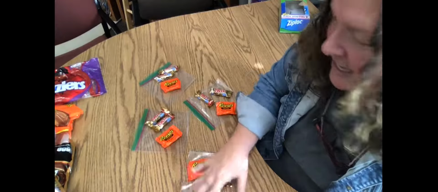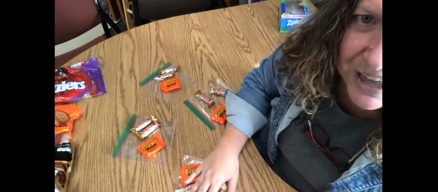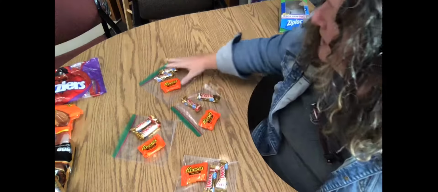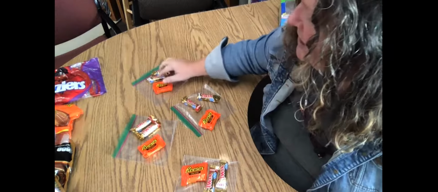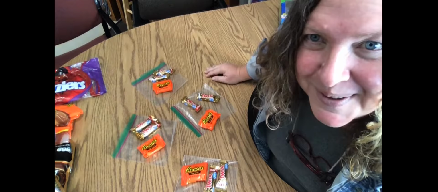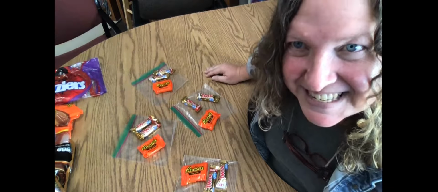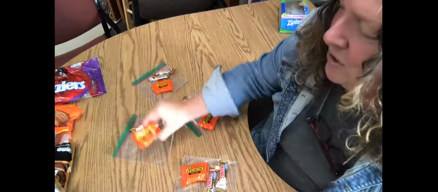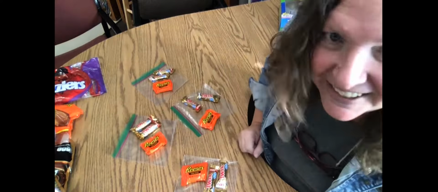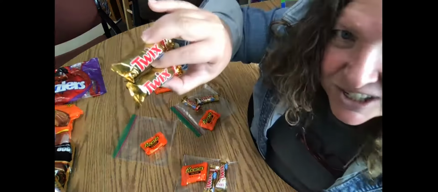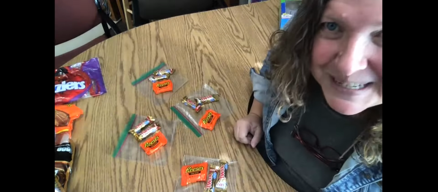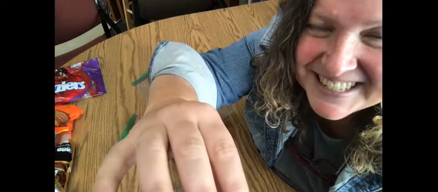So you can see the bags, and I wanted to keep it fair. I thought it needed to be fair. So you can see I started putting the same thing in each one. So how much candy is in each one? Well, hopefully that's an easy question to answer. I put 1 Reese's in and 2 Twix in. And we're going to use this to help us think about ratios.